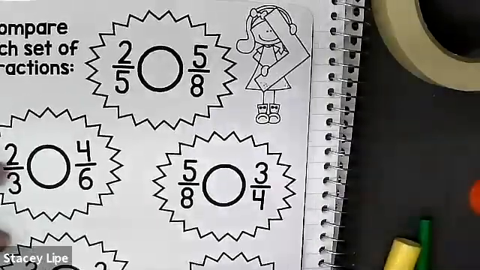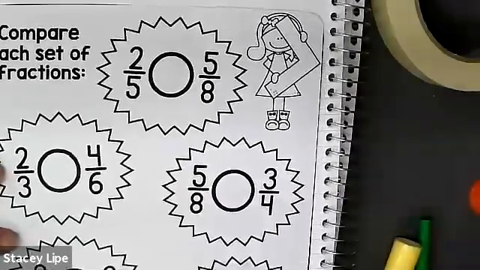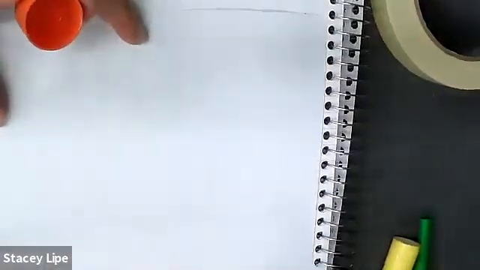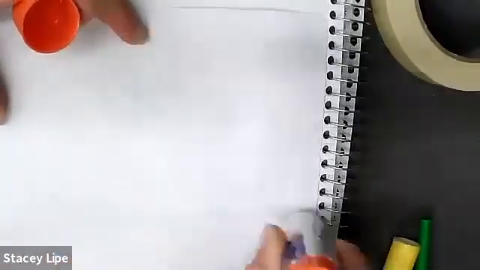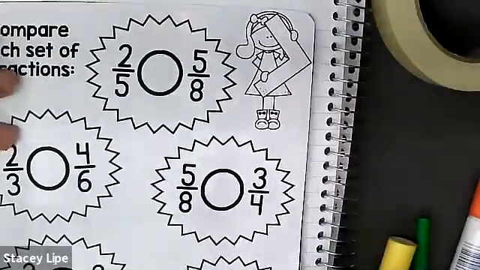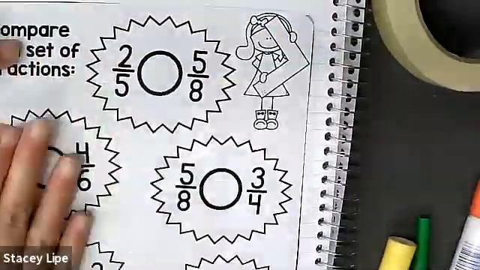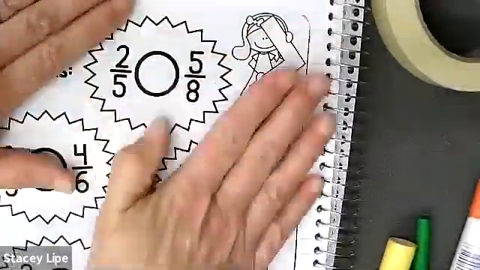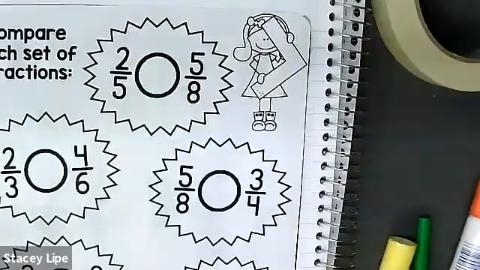This page is going to go on this sheet, so I'm going to glue it in. And then on this sheet, I'm going to give you the problem. You're going to pause the video, solve the problem, and then come back to check it.